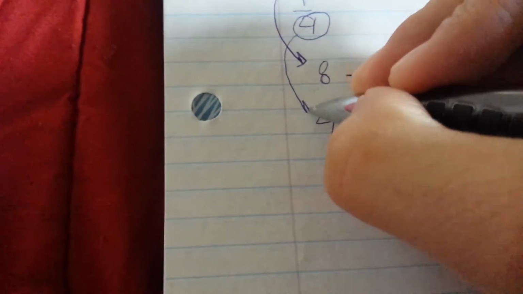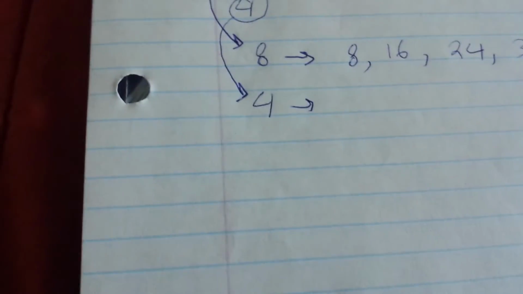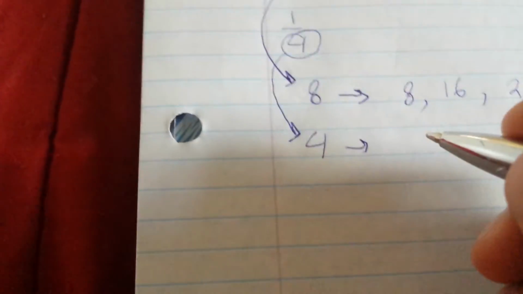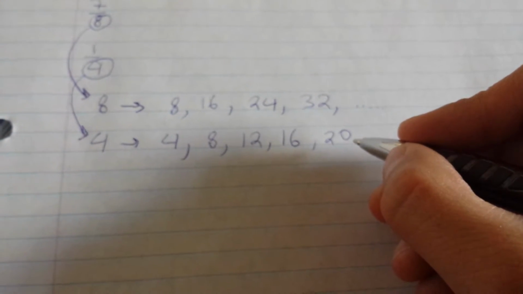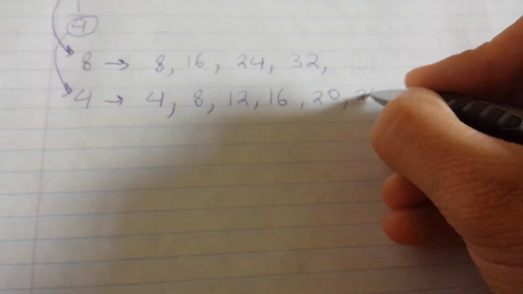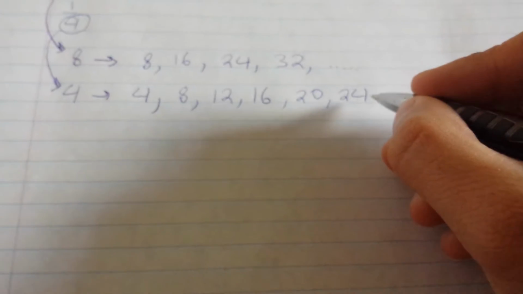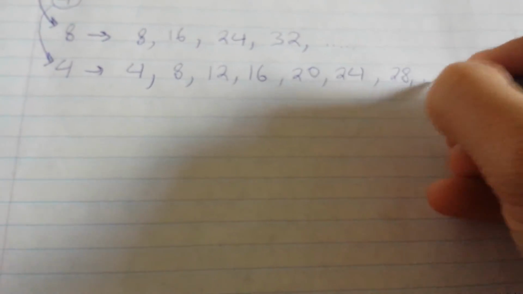okay, I'm going to list now the multiples of 4. So 4 times 1 is 4, and 4 times 2 is 8, then we'll have 12, 16, 20, and 24, and 28, and you can keep going.